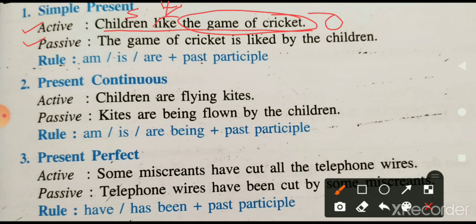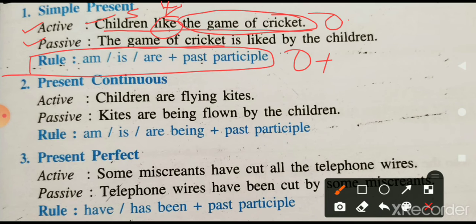First of all, like is the verb, which is in simple present form. For changing this active voice to passive voice, the rule we have to follow is that first we write the object, the game of cricket. After the object we write the verb, and the rule for writing the verb is that we use is, am, are accordingly, and we change the verb into its past participle form, that is, the third form of the verb.